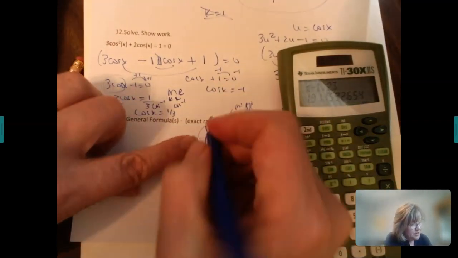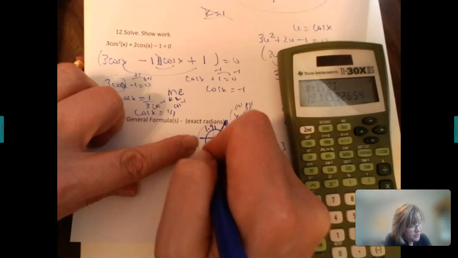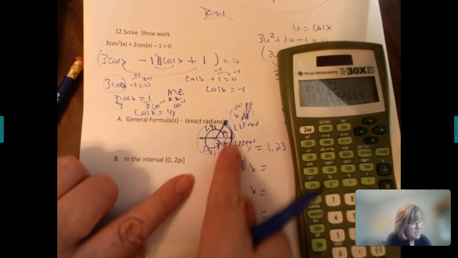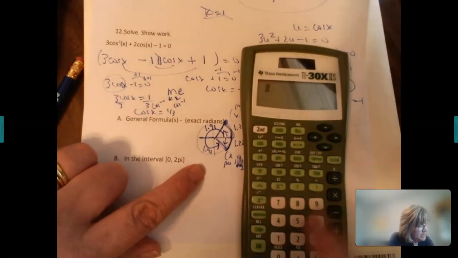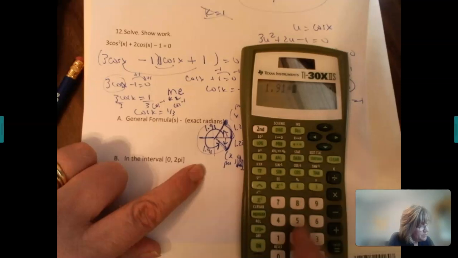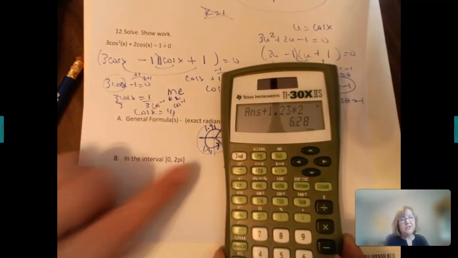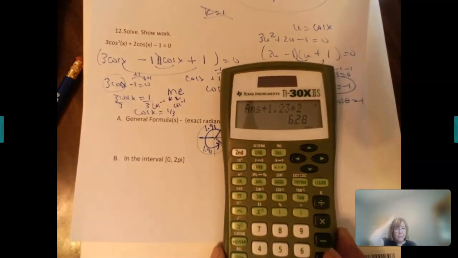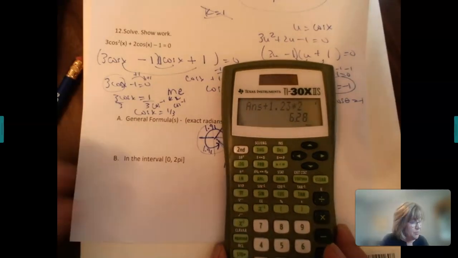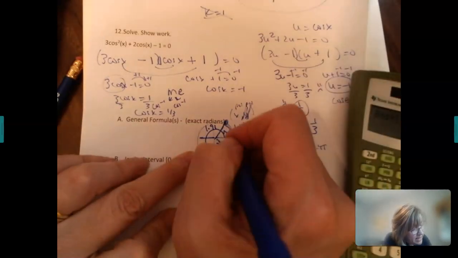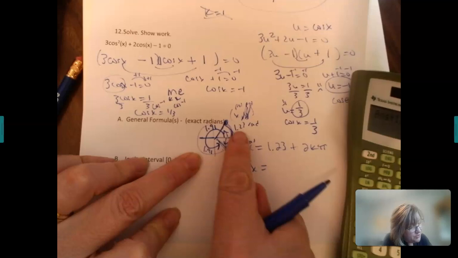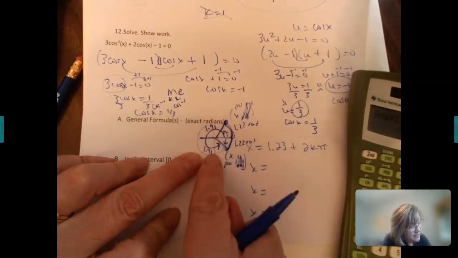Well, then these are symmetric, right? This angle and this one are the same, okay? And so again, if I add that all up, it might not quite be what I want. There's 2 of those plus 1.23 times 2. All right, 6.28. So that's 3.14 doubled, right? That's about 2 pi, approximate, rounded. So I am going to either add up these. So I'm going to add 1.23, that and that.